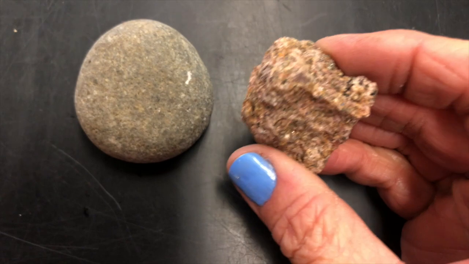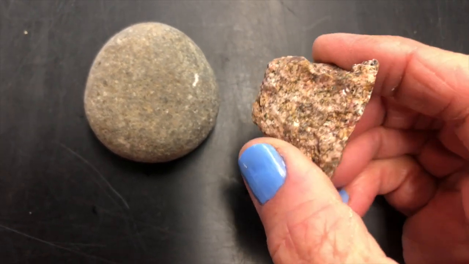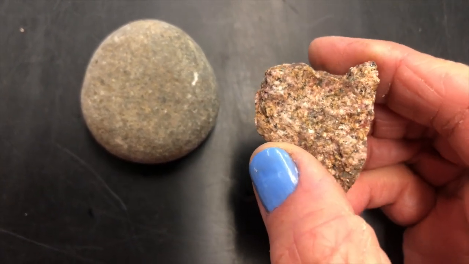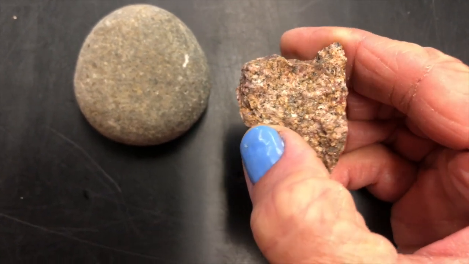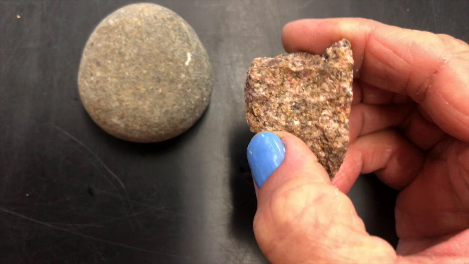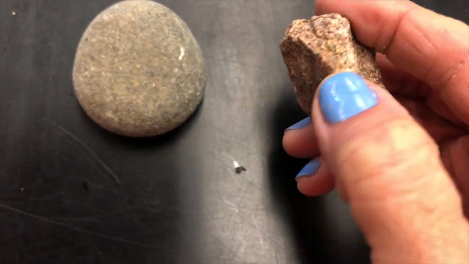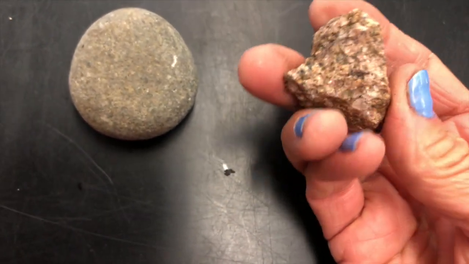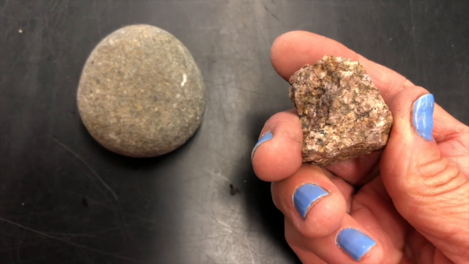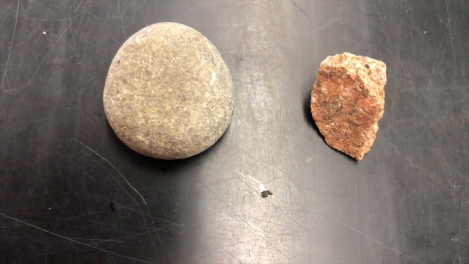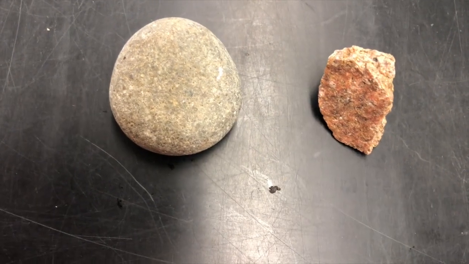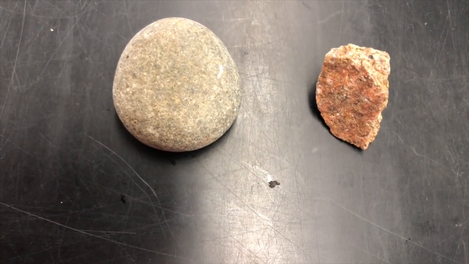This rock has several colors. I see black. I see pink. I see white. This is a very colorful rock. Wow, we came up with a lot of ways that these rocks are different.